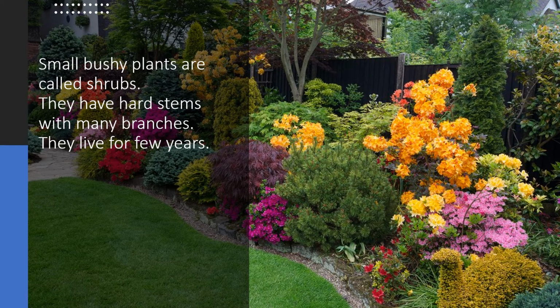They grow quickly, bear fruits and flowers, and live for a few years, not as long as trees. Sure you understood? These plants that you see are called shrubs. They have a thin stem, but it's strong and quite hard. They do not take a long time to grow. They grow in months and they live for a few years.